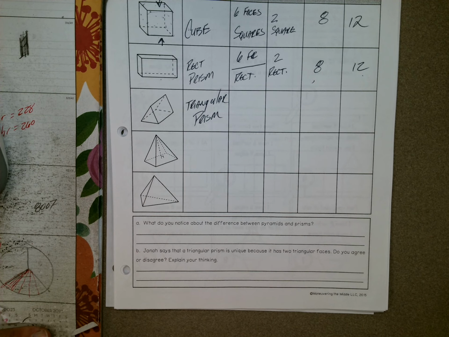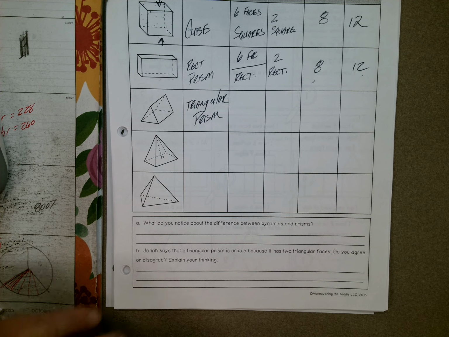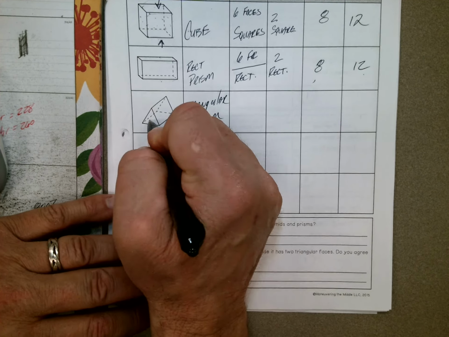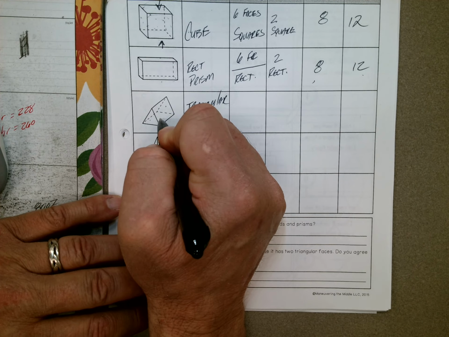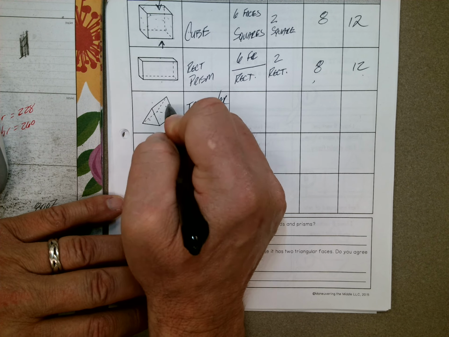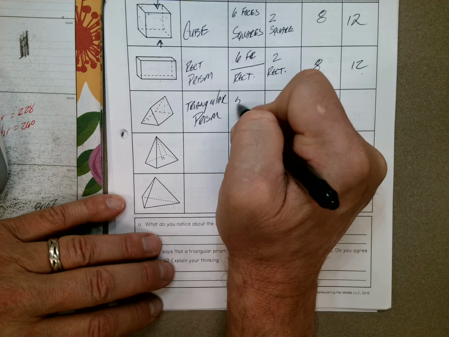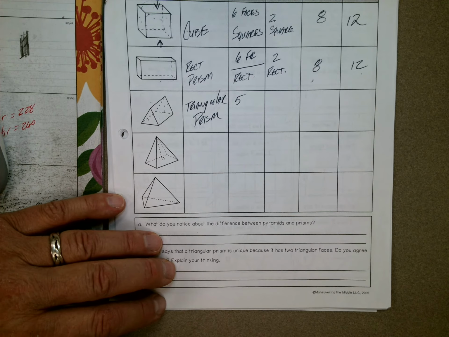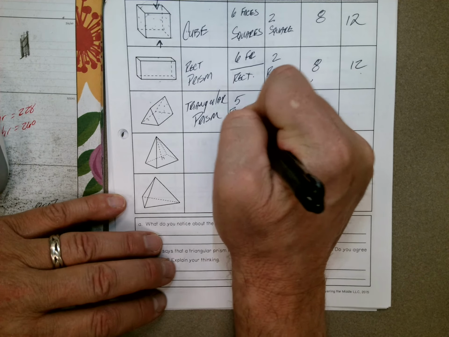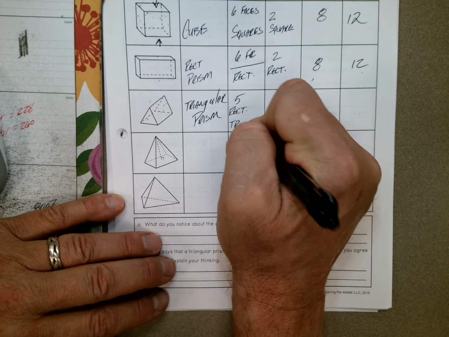Now, what's the total number of faces here? Okay, so I have one triangle, two triangles, and I have three rectangles. So 2 plus 3 is 5, right? And I have rectangles here, and I have triangles.